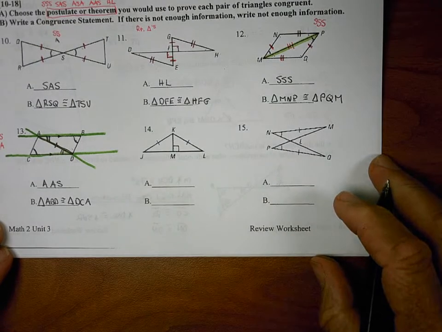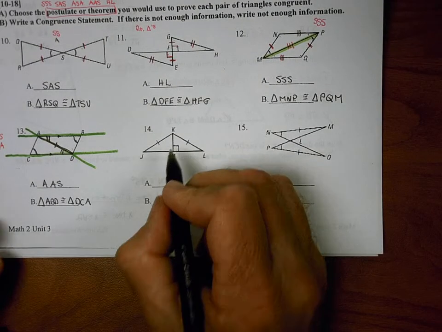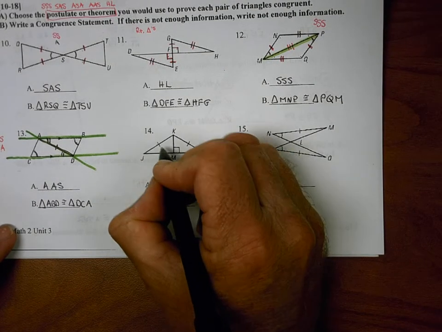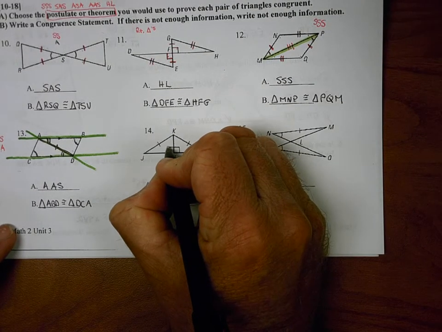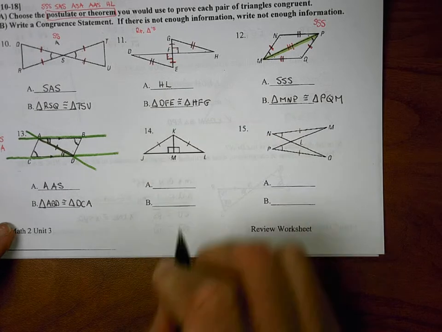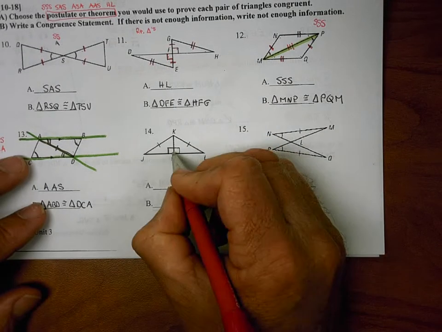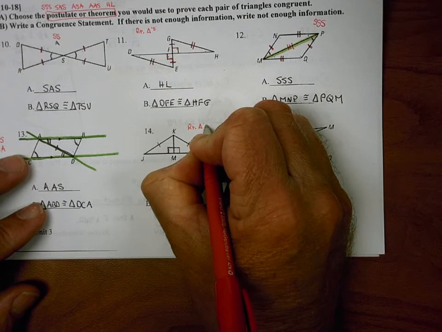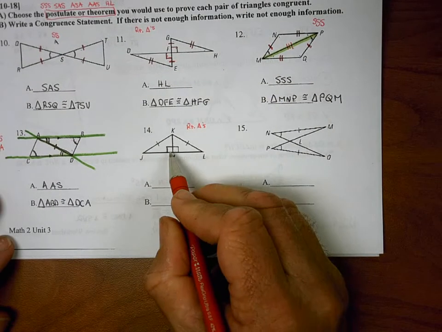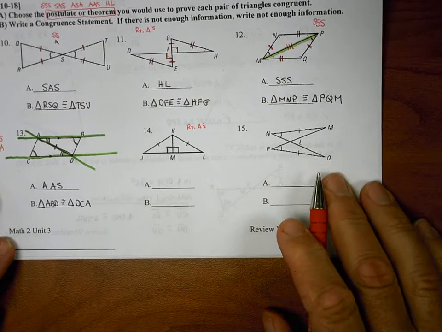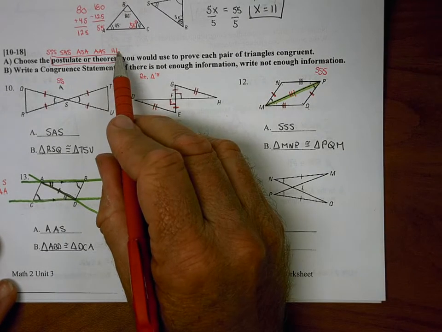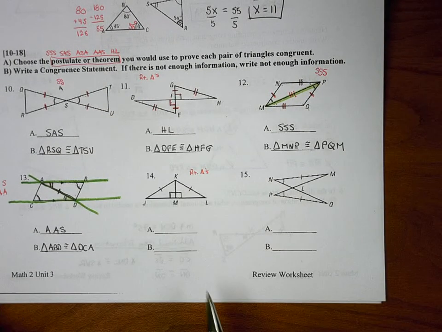Moving on to number 14, the one thing you should notice right away is that since this angle is 90 degrees, the angle that makes a linear pair right next to it has to be 90 degrees, okay? So in number 14, we have right triangles. And once again, whenever I have right triangles, I immediately cue in and see if the hypotenuse leg, or the HL rule, is going to work.